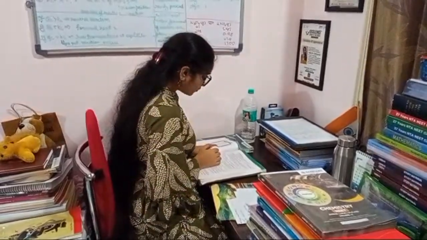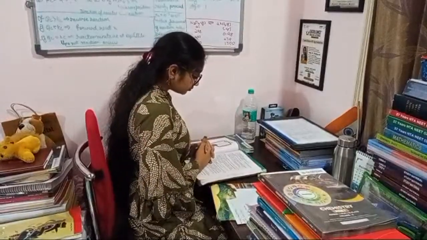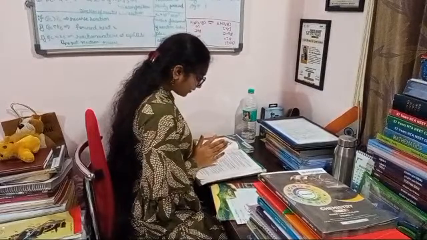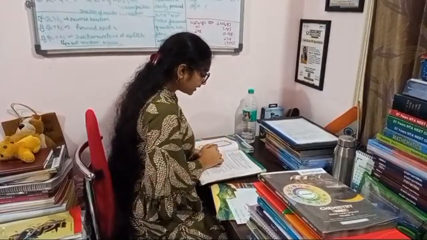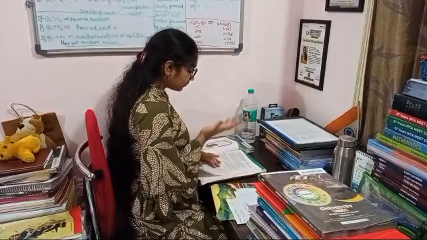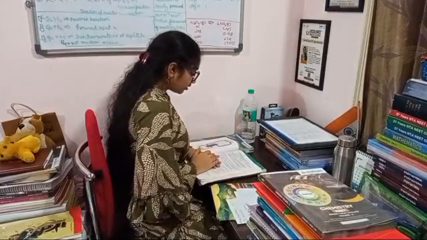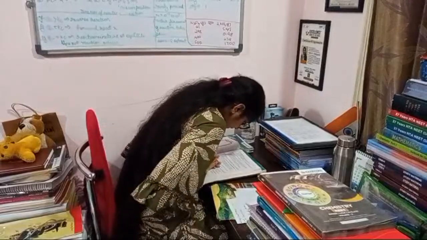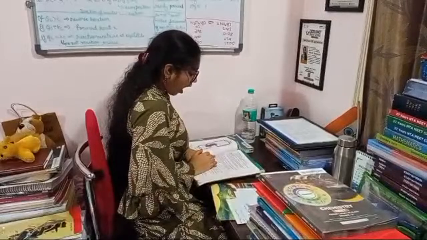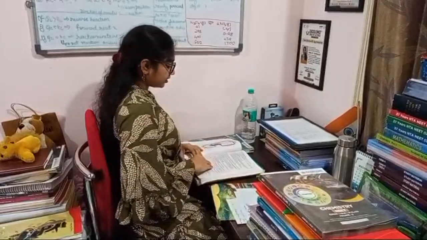Hormonal control. The hormones which regulate the heartbeat are epinephrine and norepinephrine. Both the hormones are secreted by the adrenal medulla of the adrenal gland. Both increase the rate of the heartbeat. Epinephrine increases the rate of the heartbeat during emergency. Norepinephrine increases the heartbeat under normal condition.